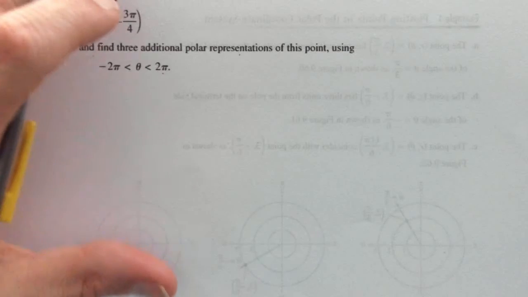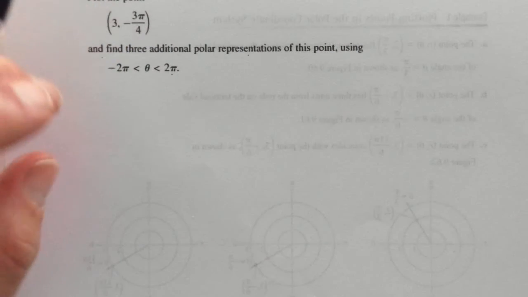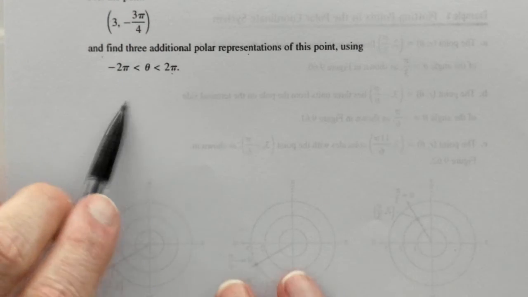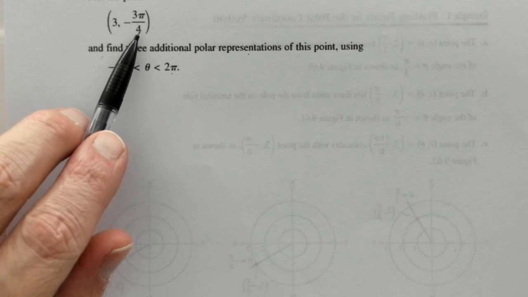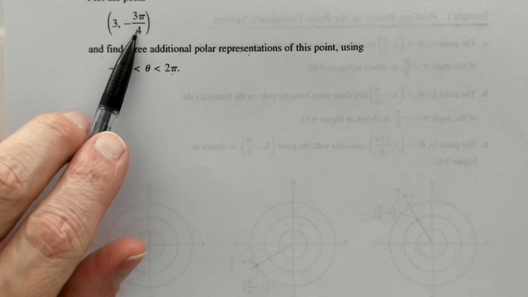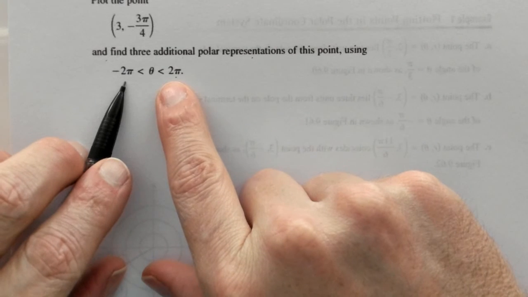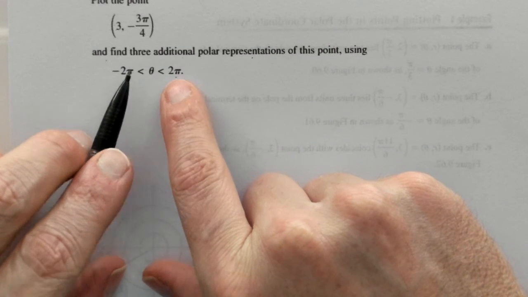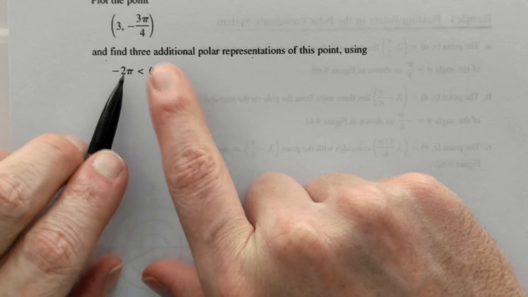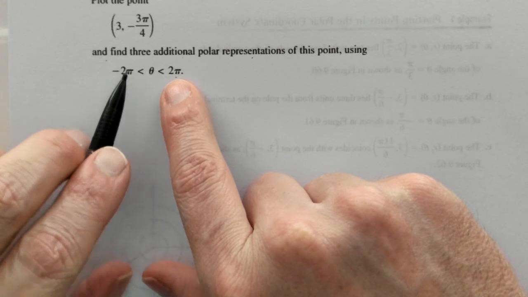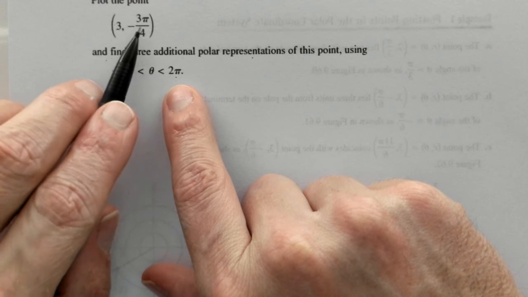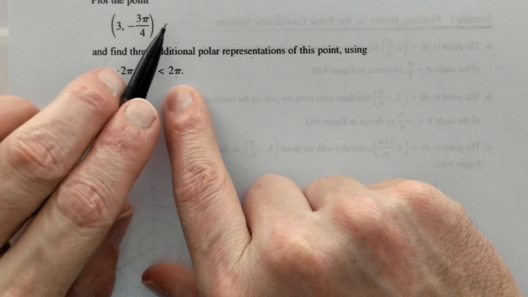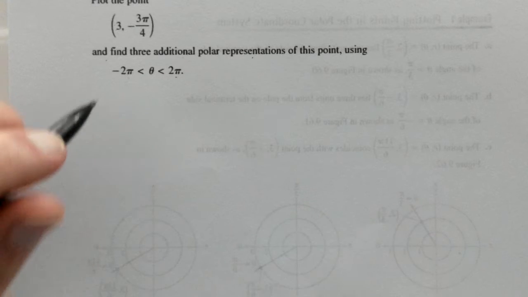Well, the first way, as we discussed, and we have to be careful, is to add or subtract any multiple of 2 pi from the angle. I have to be careful whether I add or subtract 2 pi, because I am restricted to this interval. I don't want to subtract 2 pi here, because that would put me below negative 2 pi. But since this is already negative, I can add 2 pi and be under 2 pi, so that's what we're going to do.